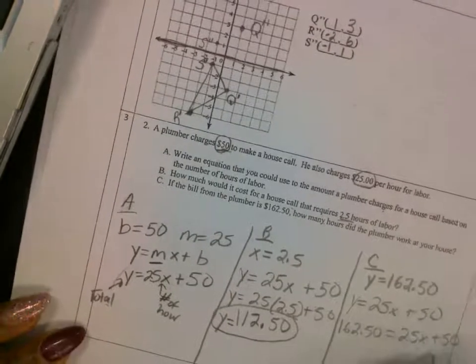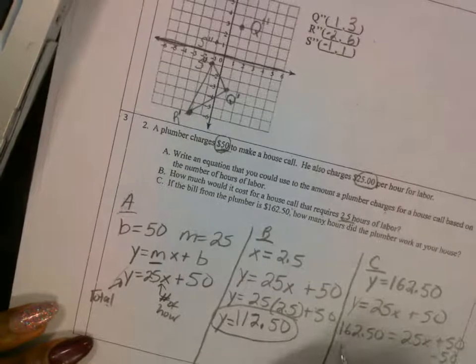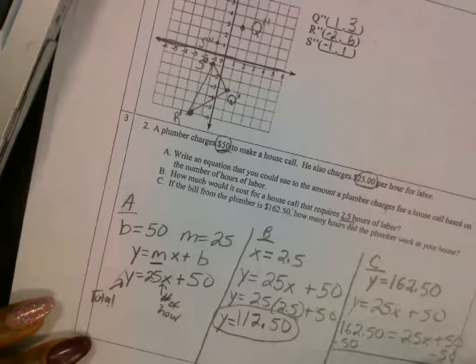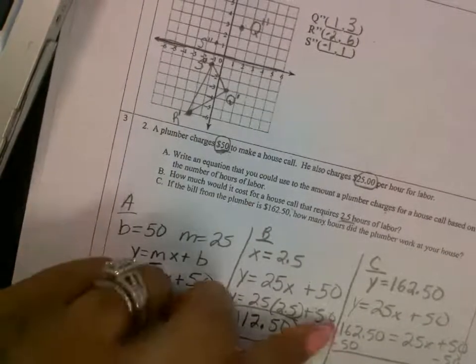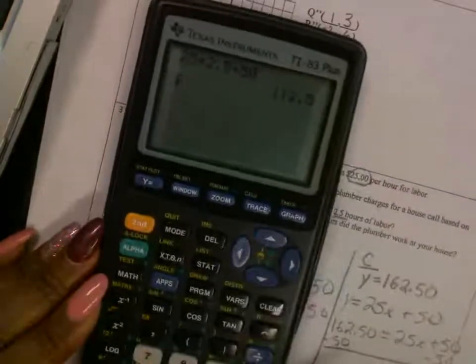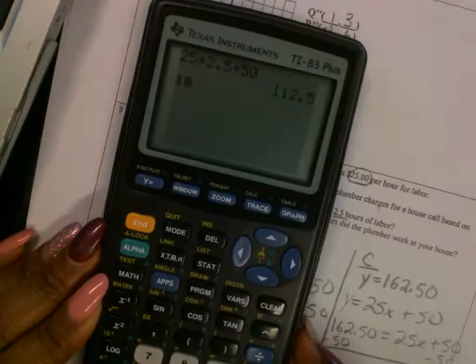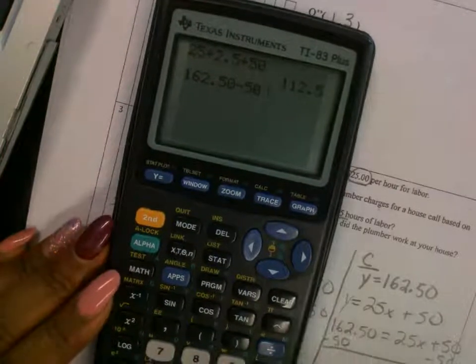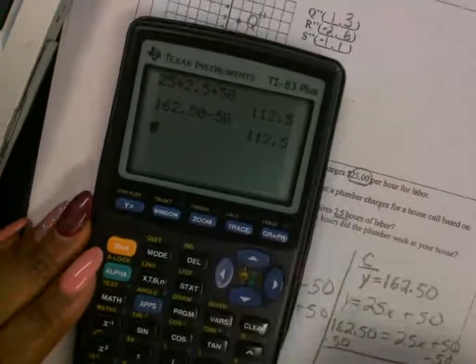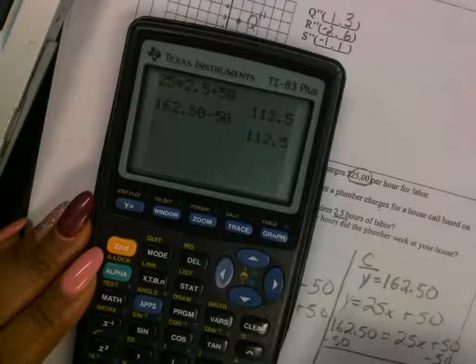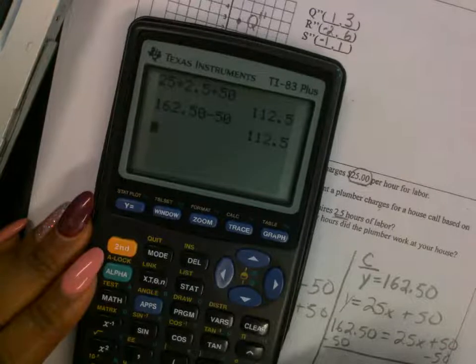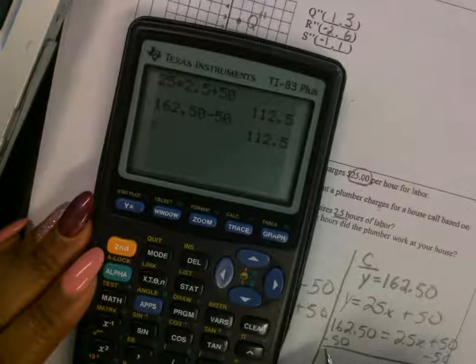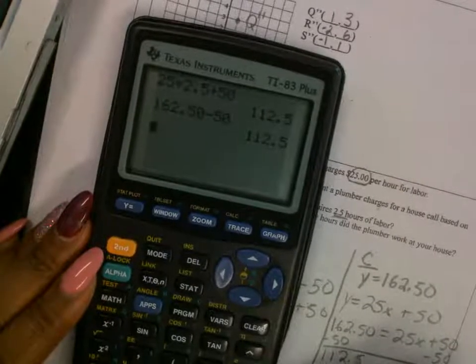So to get x by itself, we're going to subtract the $50 from both sides. So here, this is $162.50 minus $50. So that is going to give us $112.50.